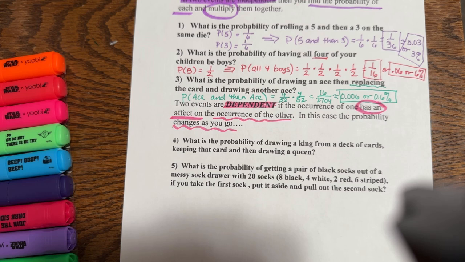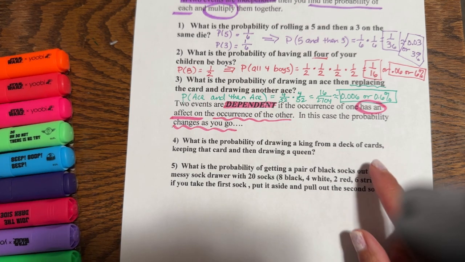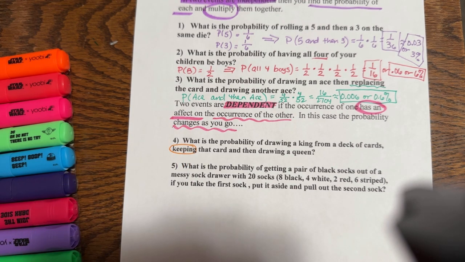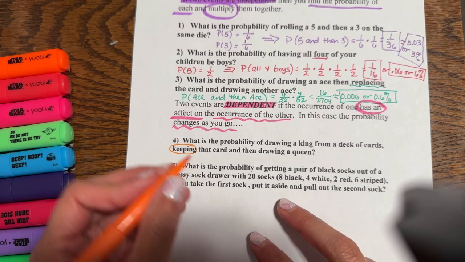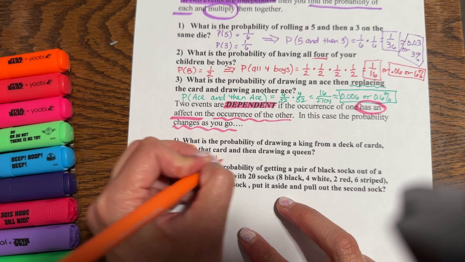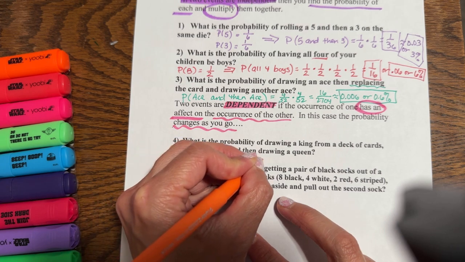So number 4, it says, what is the probability of drawing a king from a deck of cards? You keep the card, so you don't put it back this time, and then you draw a queen. Okay, well, we're looking at the probability of drawing a king and then a queen.